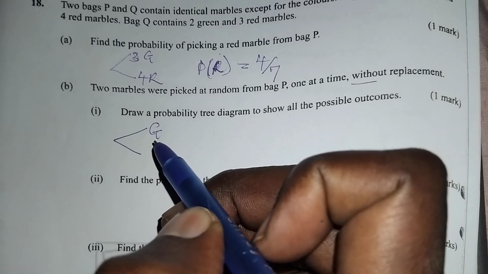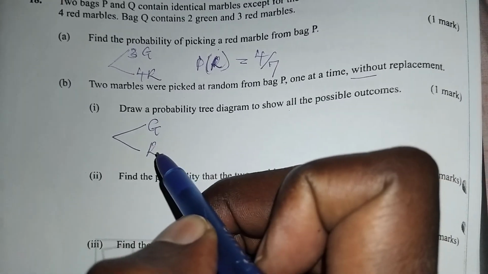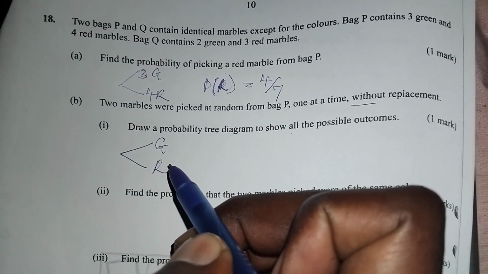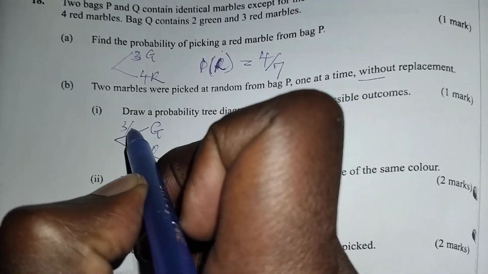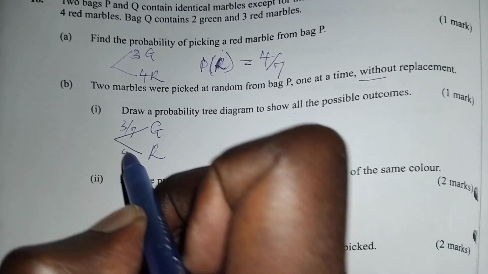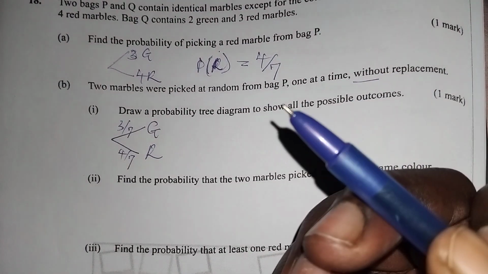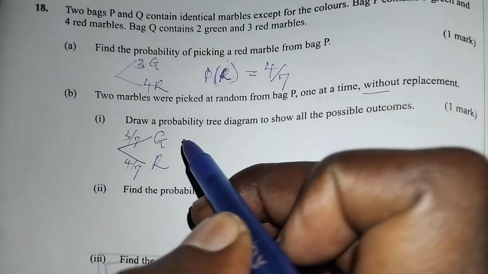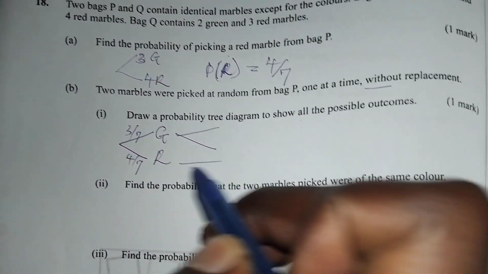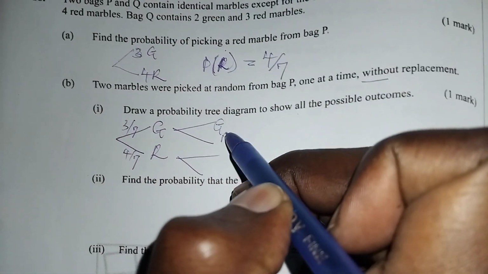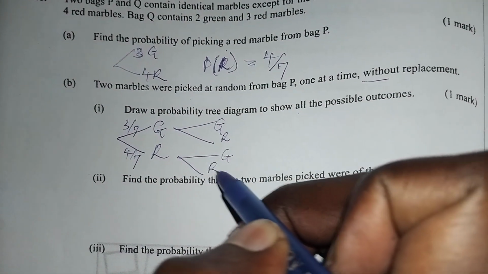We have green and red. Green we have 3 over 7, red we have 4 over 7. Then we have another branch: green, red, green, red.